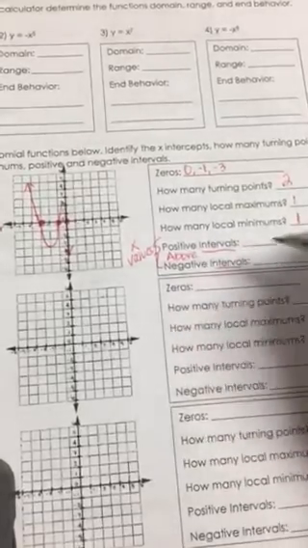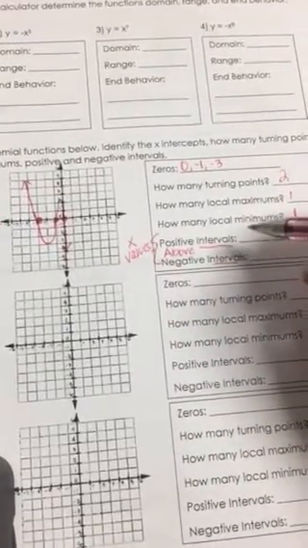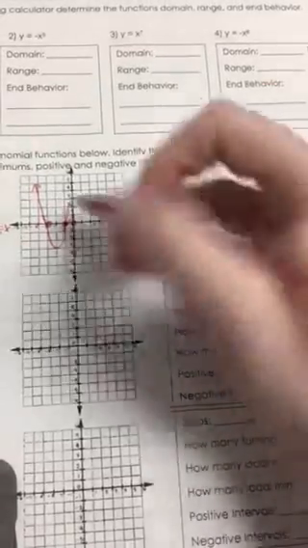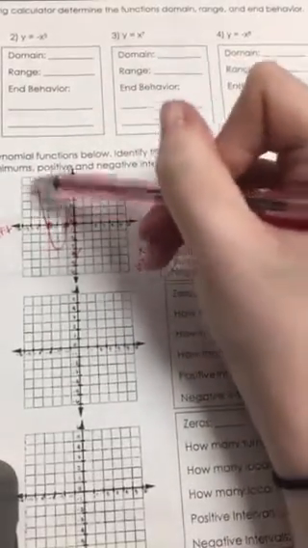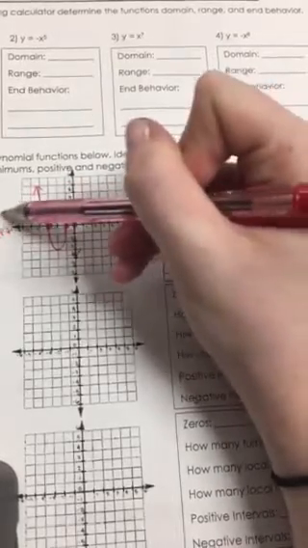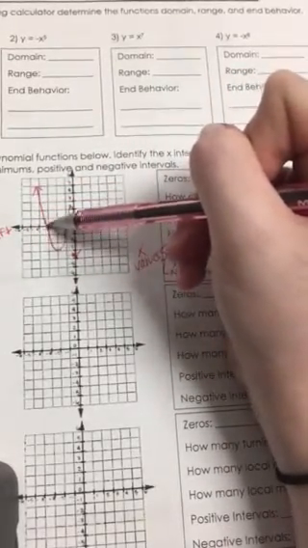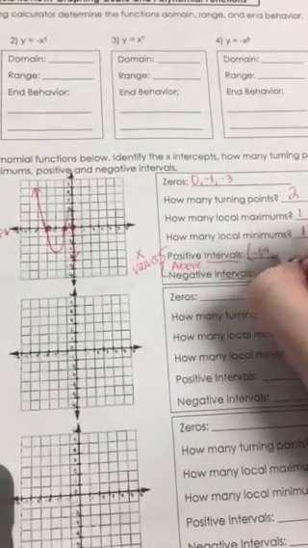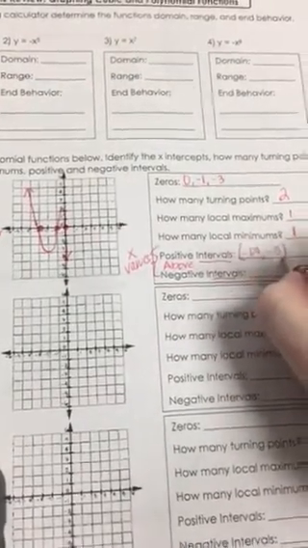We are using interval notation to describe pieces of a graph. So my positive interval, this one, would go from -infinity, because over here my x's are negative. So it goes from -infinity all the way to -3. So my first one goes -infinity to -3.